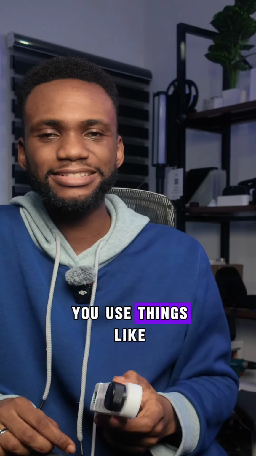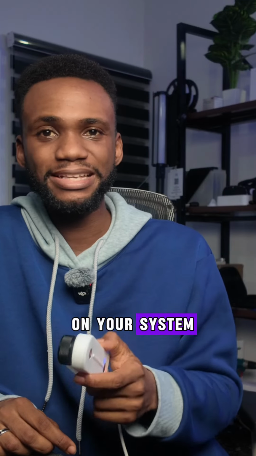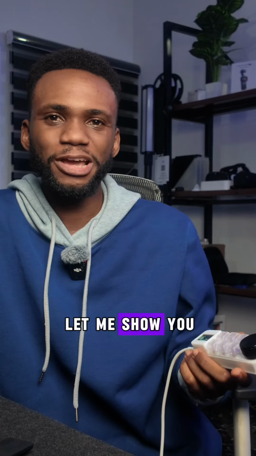So you know how you use things like Ctrl-C and Ctrl-V to perform shortcuts like copy and paste on your system? This keyboard is a shortcut to those shortcuts. Let me show you how it works.